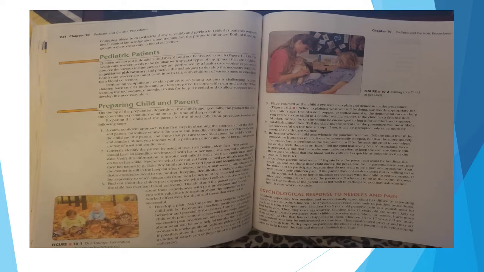Number 8, encourage parent involvement. Explain how the parent can assist by holding, distracting, and soothing their child during the procedure. Some parents, however, may be reluctant to participate because they do not want to be a part of a procedure that will cause their children pain. If the parent does not wish to assist but is willing to be in the room, ask him or her to maintain eye contact with the child to reduce stress. If after discussing his or her role, the parent is still reluctant to be in the room, respect his or her wishes. If the parent does not wish to participate, you may ask another healthcare worker to assist.